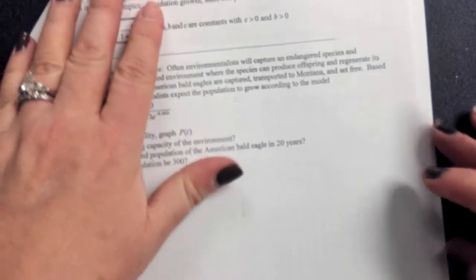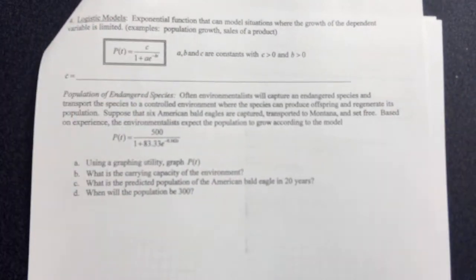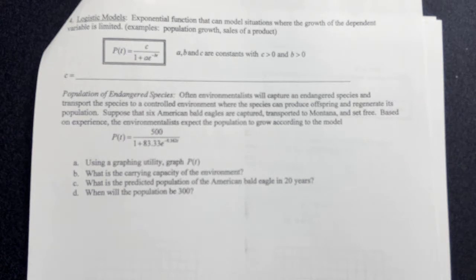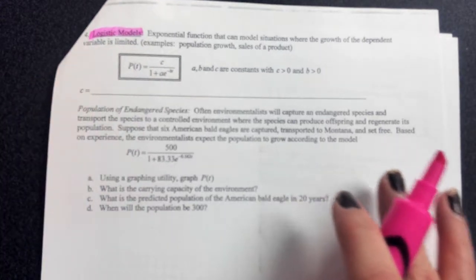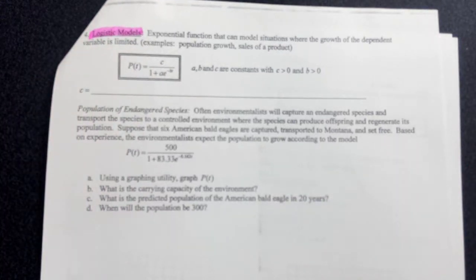All right, last type of thing. A logistic model. A different kind of function you haven't studied before is called a logistic model. And a logistic model has a lot of the same characteristics as an exponential function. However, instead of the end behavior of the exponential model going to infinity, it will eventually level off. So this is an application of, let's say, population growth or sales of a product.